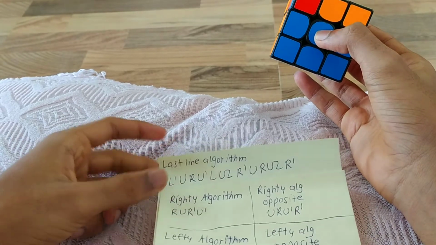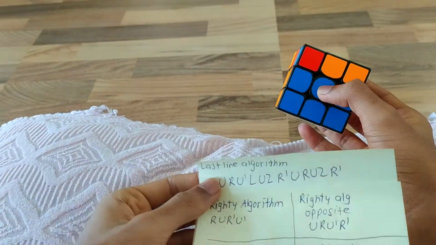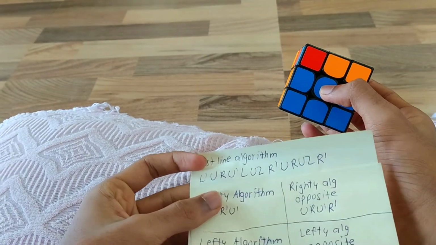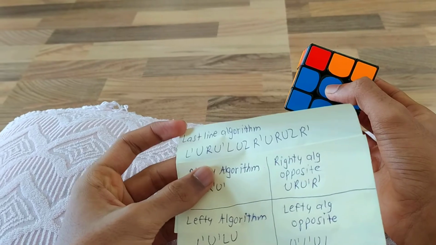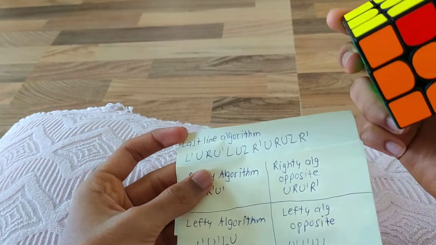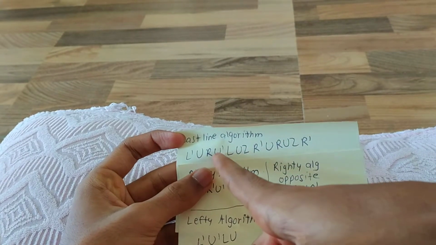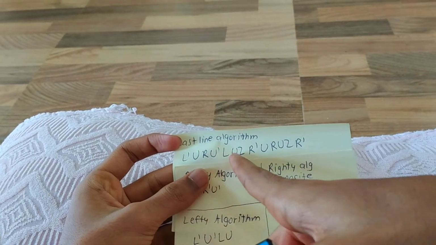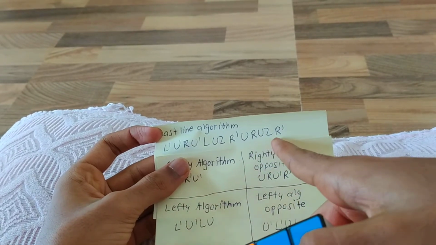Now I'm going to introduce you to a new algorithm. This is called the last line algorithm. It's a very simple algorithm, but you won't find it in many of the YouTube videos. I also call it my personal algorithm. It is L prime U R U prime L U2 R prime U R U2 R prime.